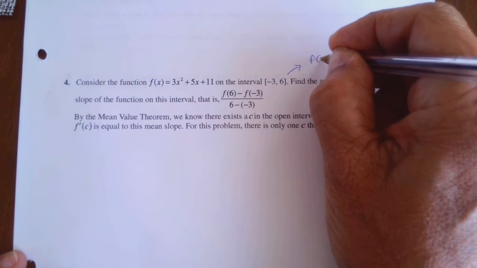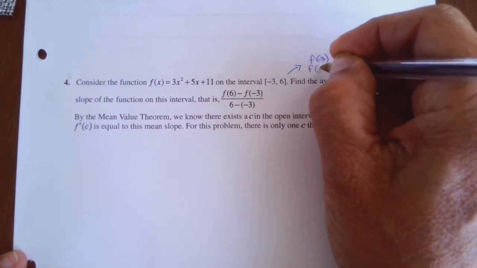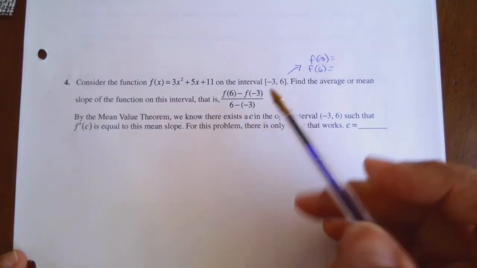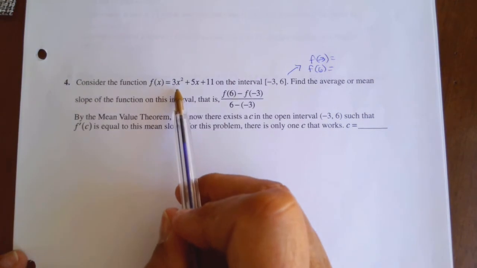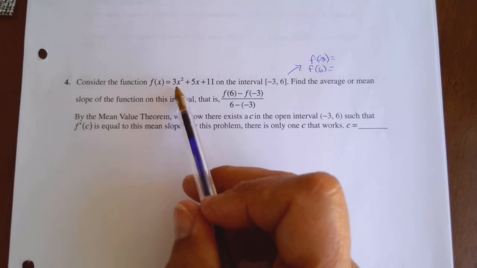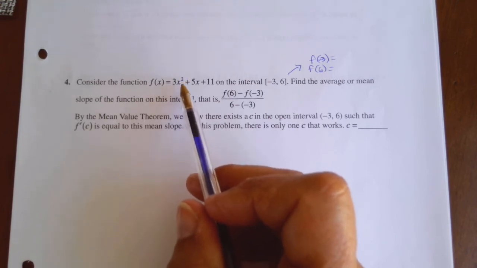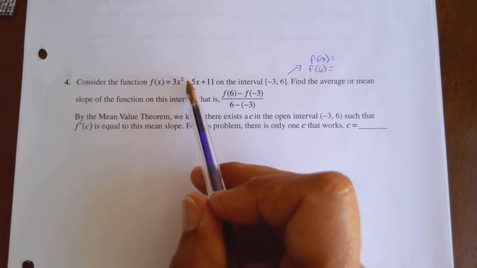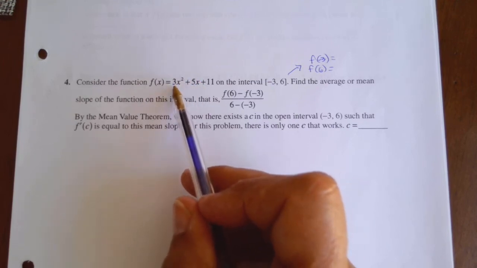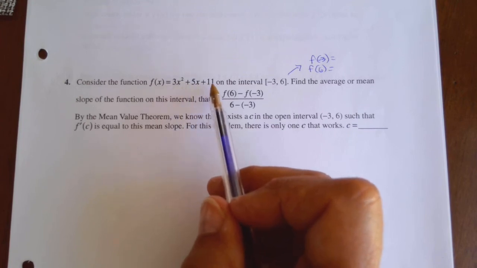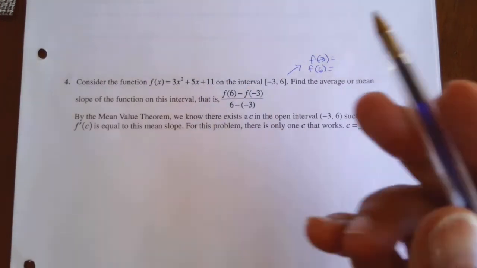All right, so I'm going to come up here. I have to find f of -3 and f of 6. Okay? So I need to find the y values. I need ordered pairs so that I can find the slope. So I'm going to plug in -3 here. 3 times -3 squared. Well, -3 squared is +9. 9 times 3 is 27. 27 plus 5 times -3, so this is going to be a -15. So 27 minus 15, plus 11. So that's going to give you 23.